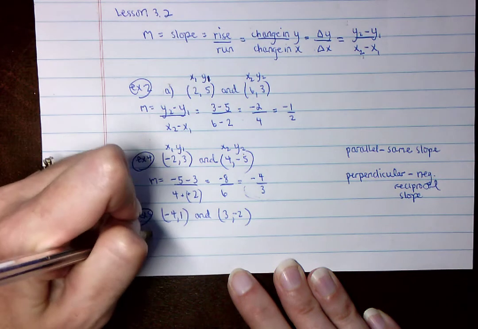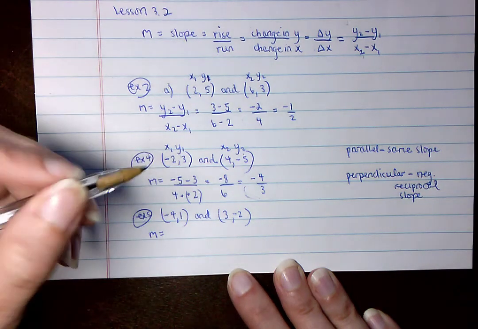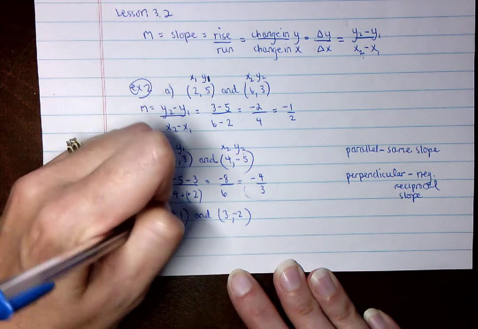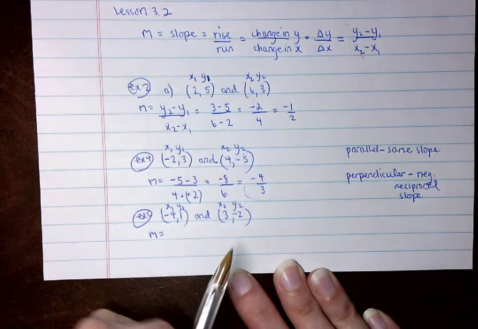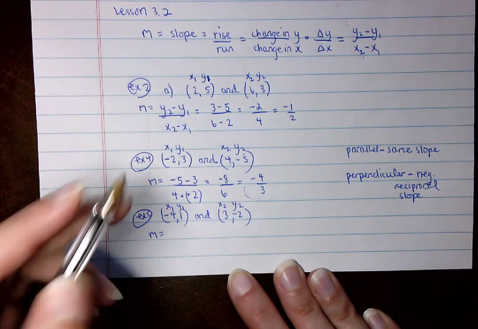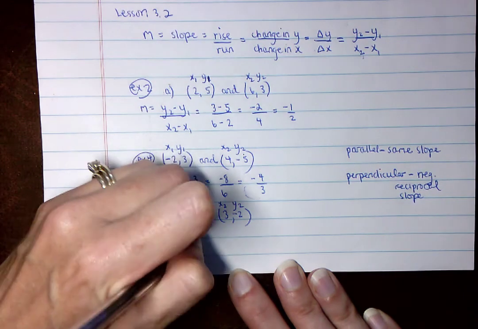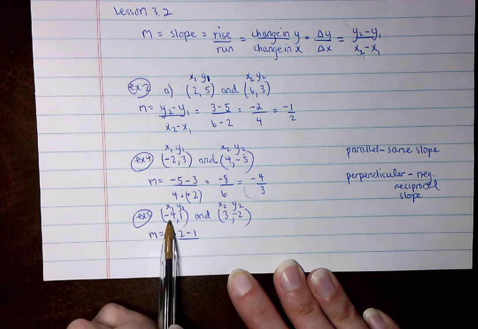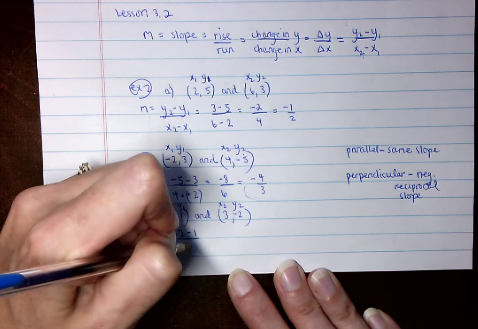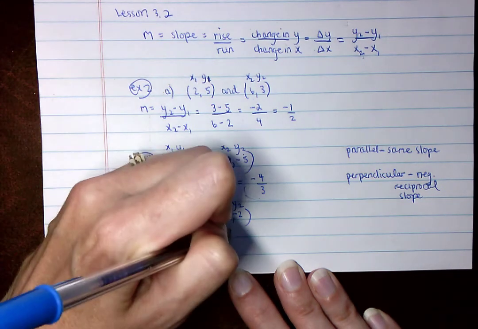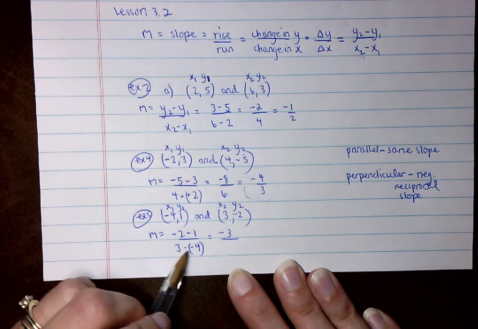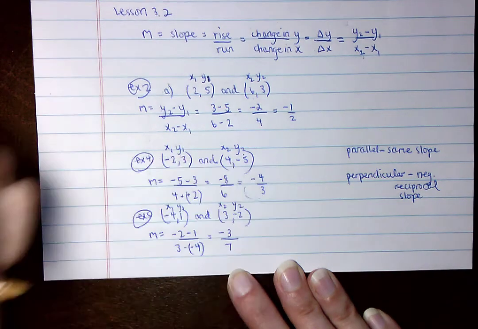So here's the slope. Again, I'll do x1, y1, x2, y2. -2 minus 1 over 3 minus negative 4. Okay, and that's going to be negative 3 over 3 plus 4, which is 7.